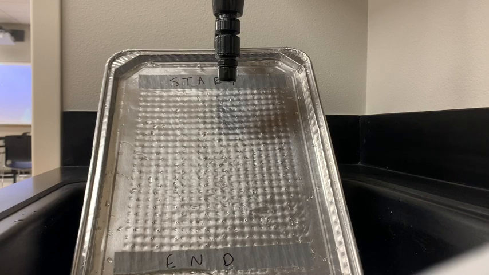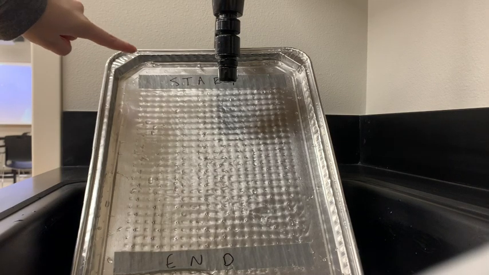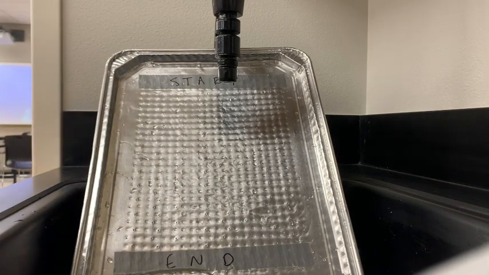I've got a sheet here marked with a start line at the top and an end line at the bottom, and I'm going to dump a small amount of each liquid down so that you can time how long it takes each liquid to go from the start to the end. So first, here comes water.